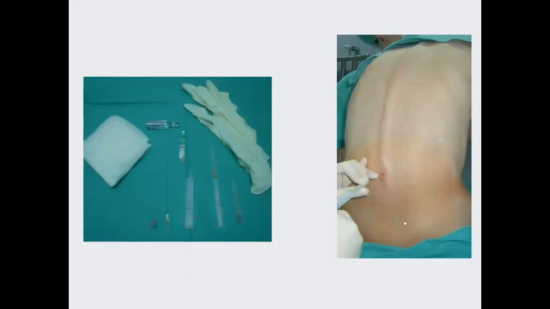This is how it can be done. Generally, it should be covered by a clean drape below this level, and this is just to show you how the patient's vertebral column can look. This is the level of L4 here, and it's a little bit over it, so it's between L3 and L4.